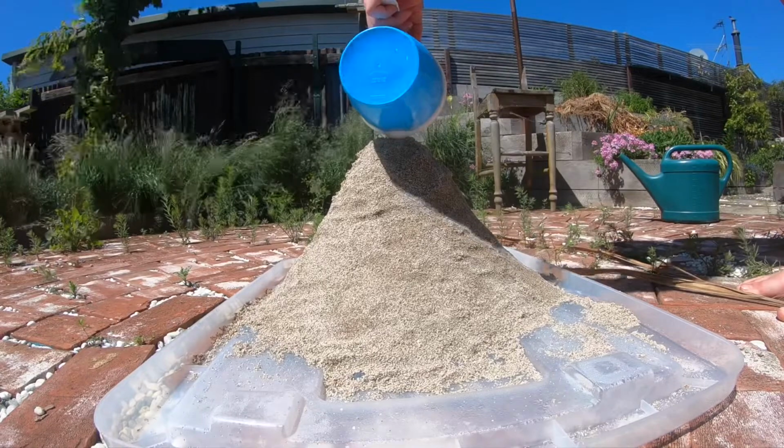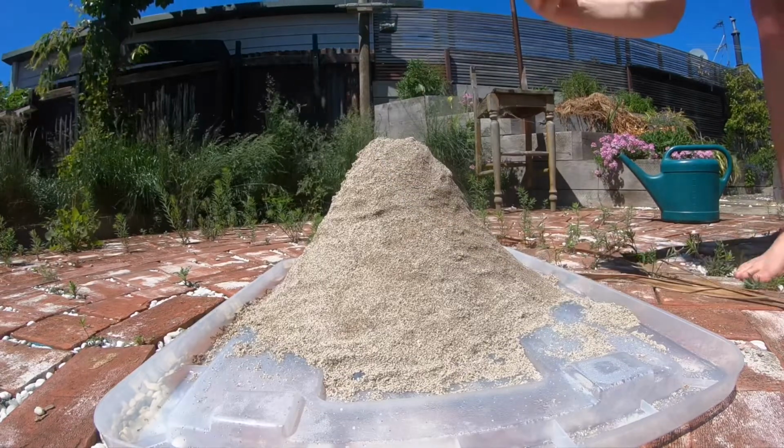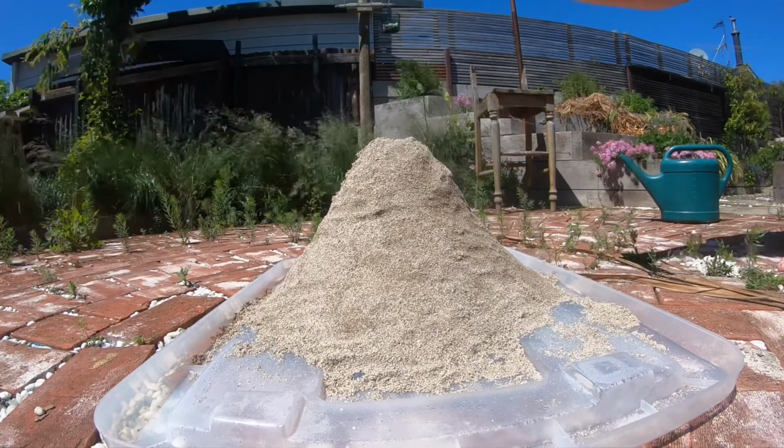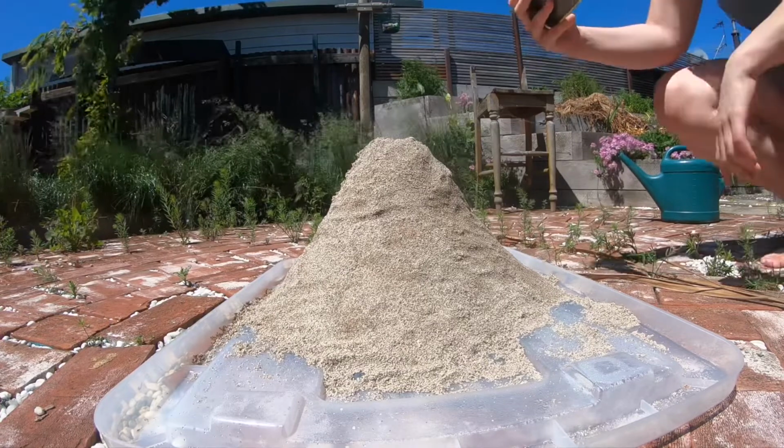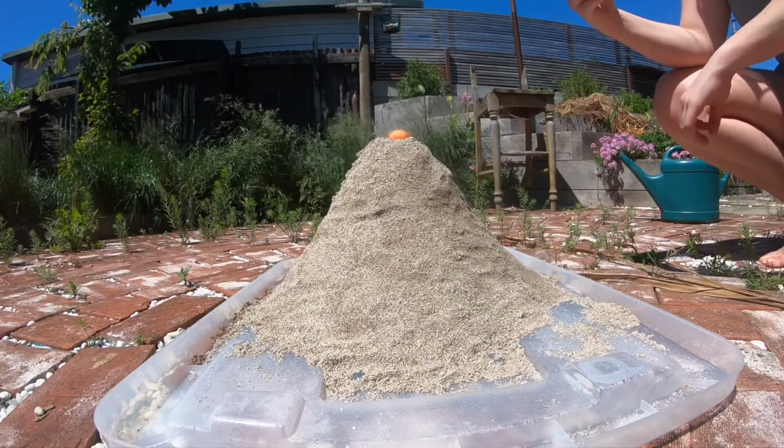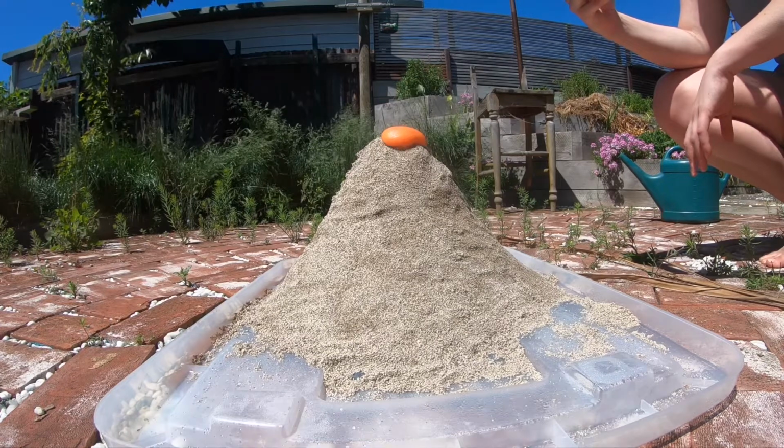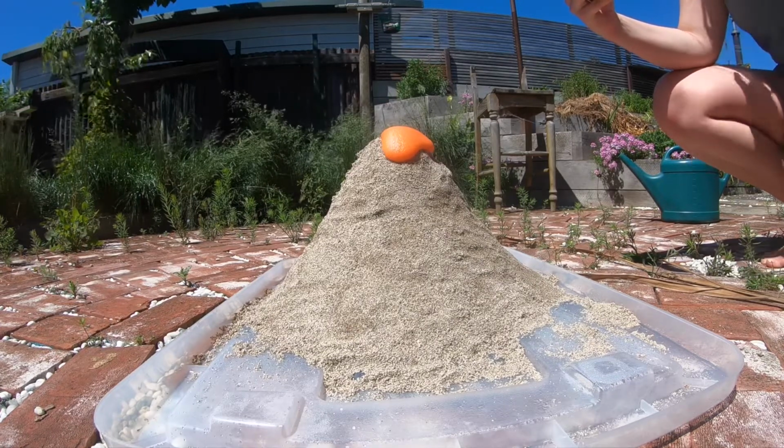I've built the volcano out of sand around a plastic bottle and added some food colouring to create the orange lava you can see in the video. I added a little bit of dish soap to create a more bubbly look in some eruptions. See if you can spot which ones I used dish soap in.